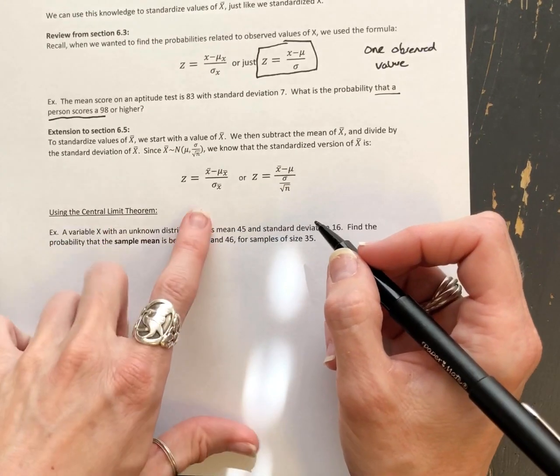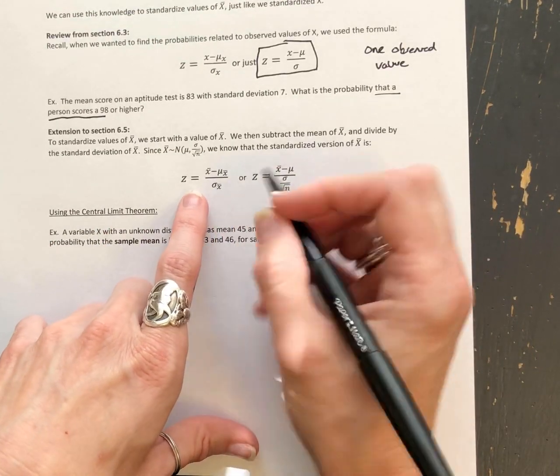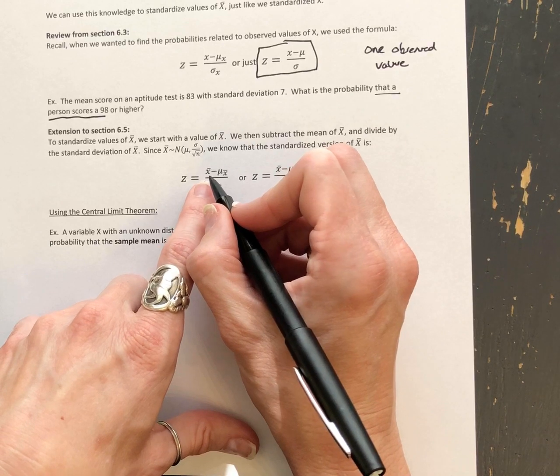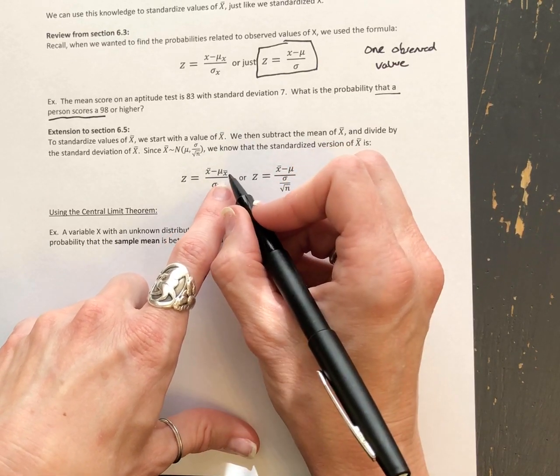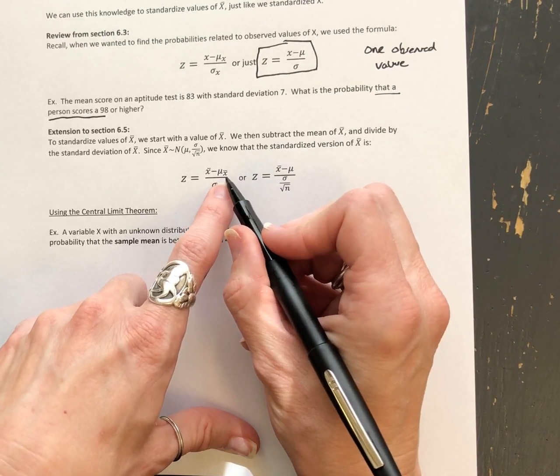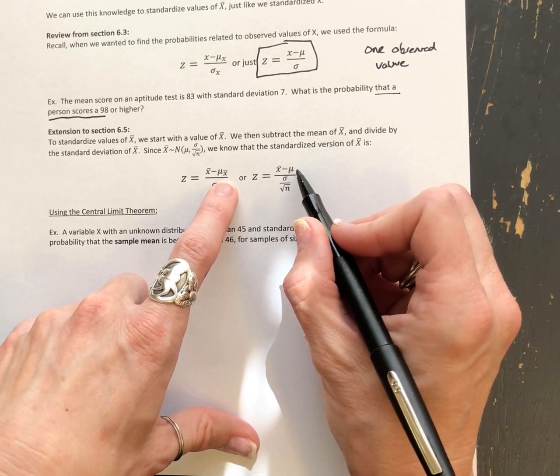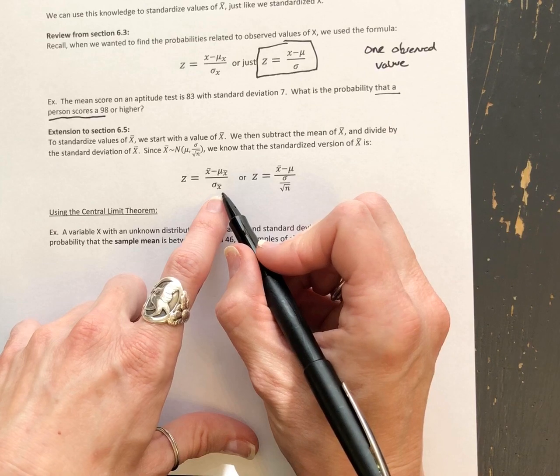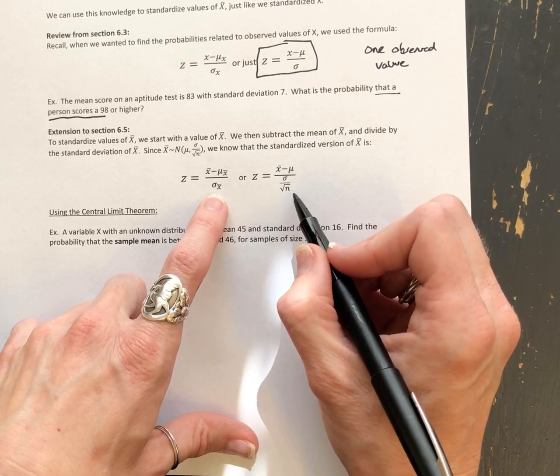So this time we are going to standardize by still taking our variable of interest, subtracting its mean and dividing by its standard deviation. But we know that the mean of x bar is always equal to mu, and we know the standard deviation of x bar is always equal to sigma over the square root of n.